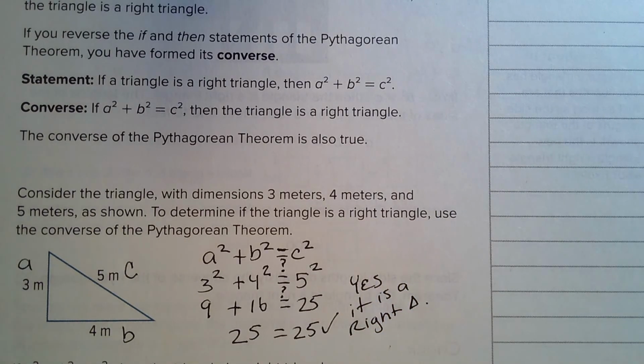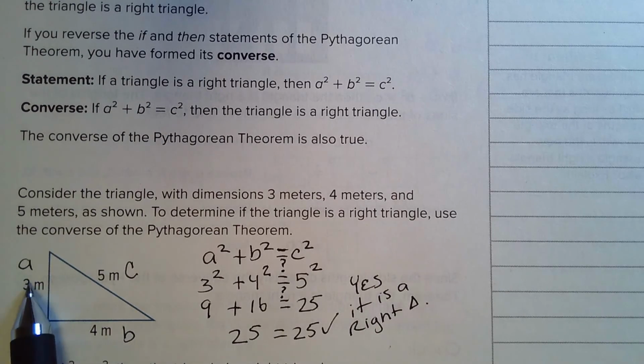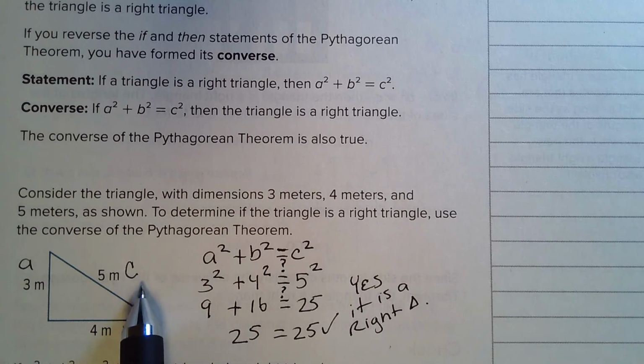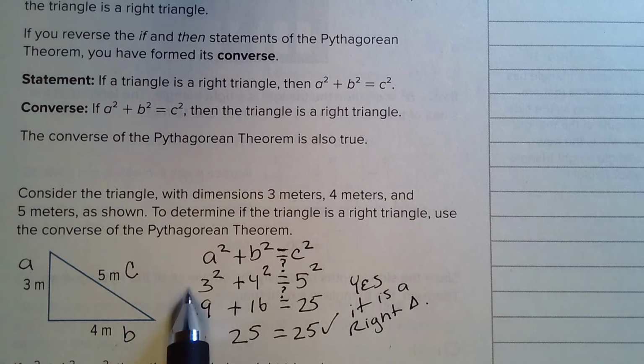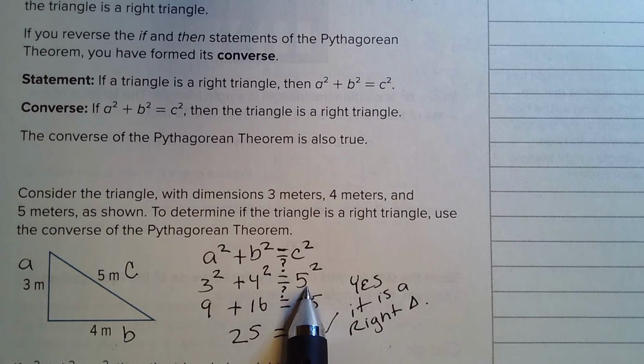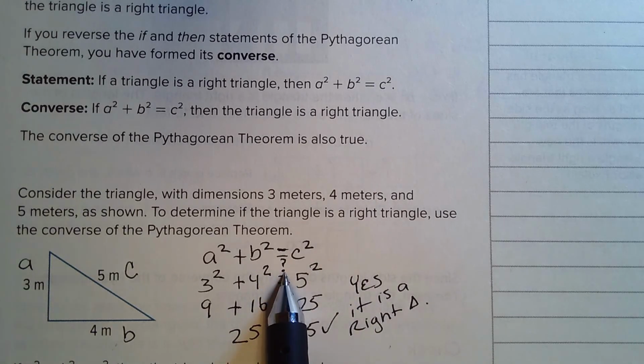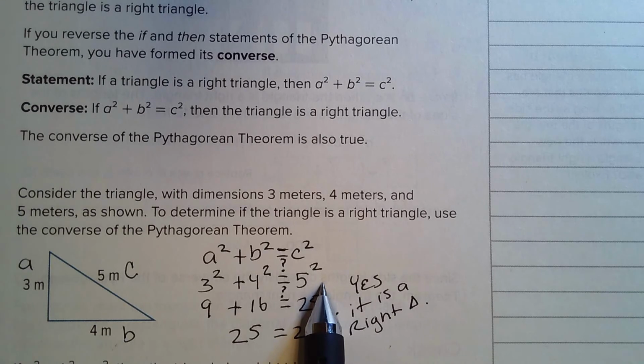Simple. So, quick recap. They're going to give you a triangle with 3 lengths. You need to make sure that you label the longest side as your C. The two sides we labeled as A and B. Then I substitute that information into my Pythagorean theorem formula, placing my question mark over my equal sign because I don't know yet if my left side is going to equal the right side. That's what I'm trying to determine.